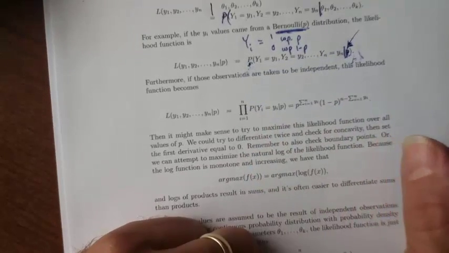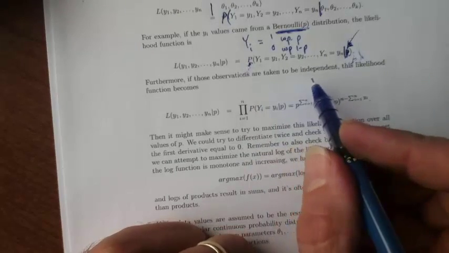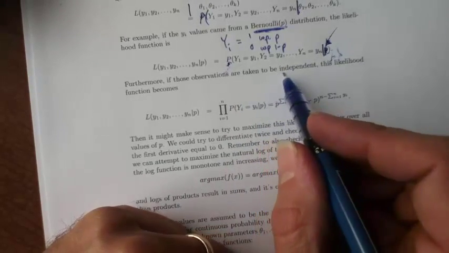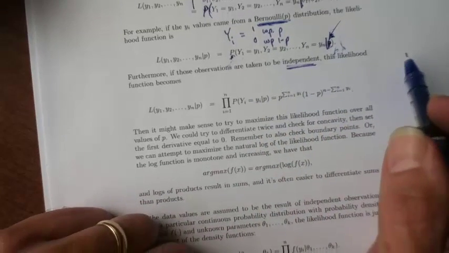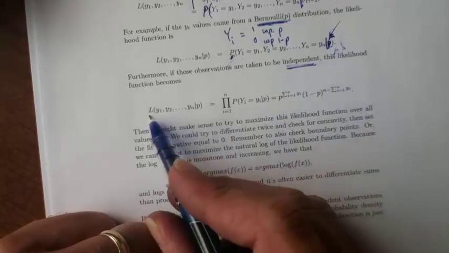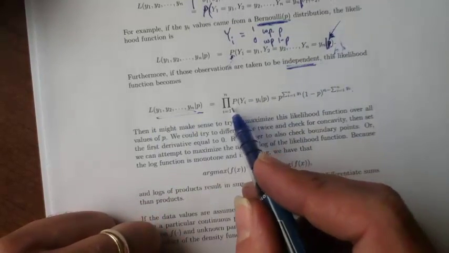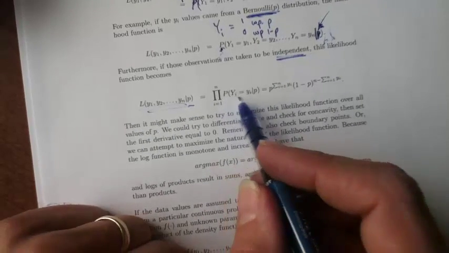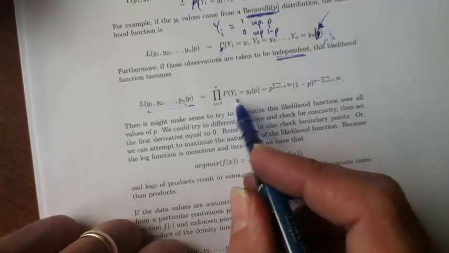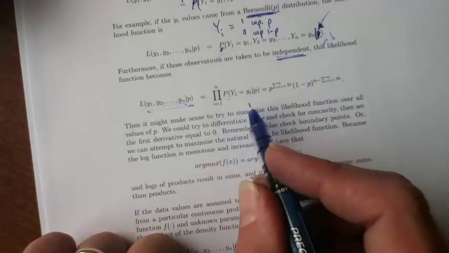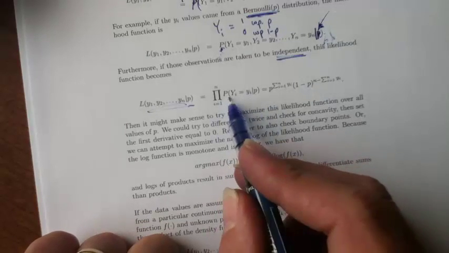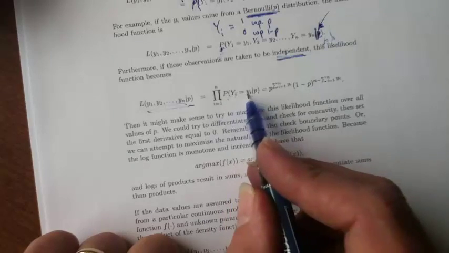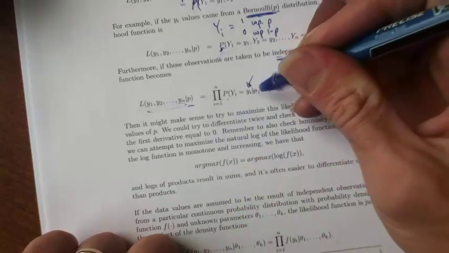Oftentimes we assume that our random samples are independent, and so in this case the likelihood function is just the product of the individual likelihood functions. Again, these are just conditional probability functions. It's just the product of the probability that each one of these equals whatever it is that we saw, given p.